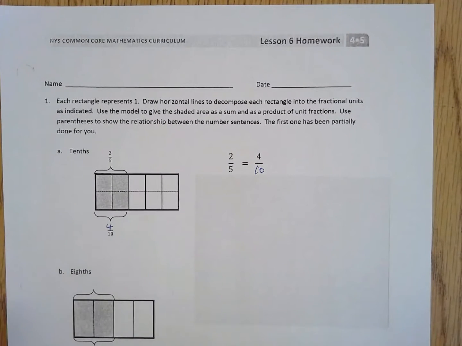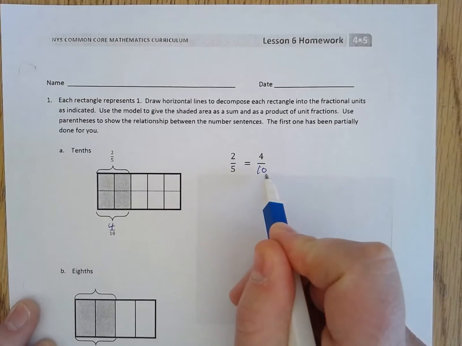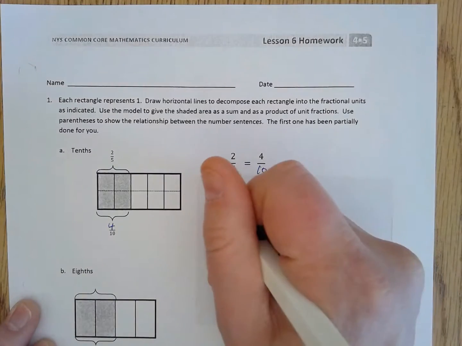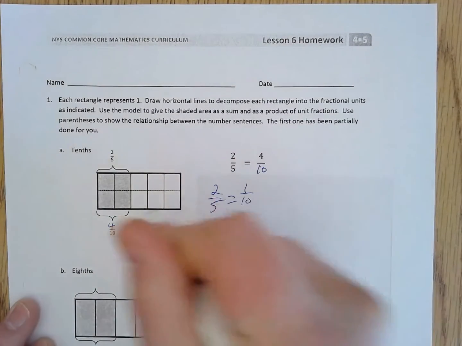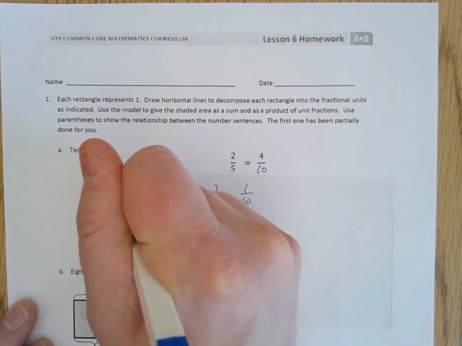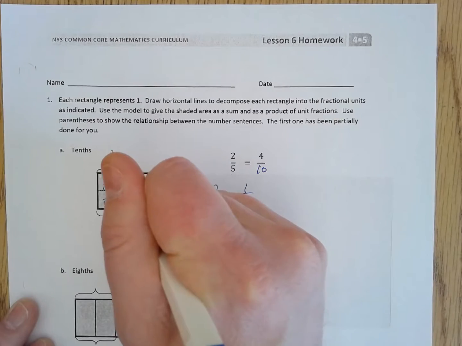So for the math that I want them to write out, they want to make sure they identify the 2/5 equals 4/10. Those are equivalent fractions. And then we're going to write the 2/5 equals our addition sentence. Each one of these blocks is worth 1/10 because we have 10 of them now.